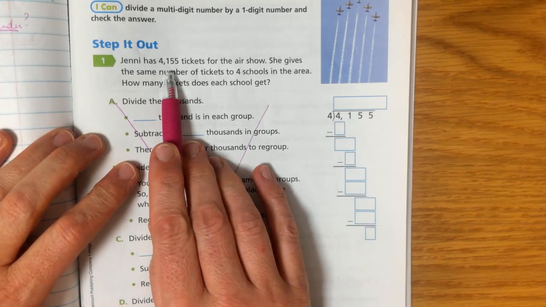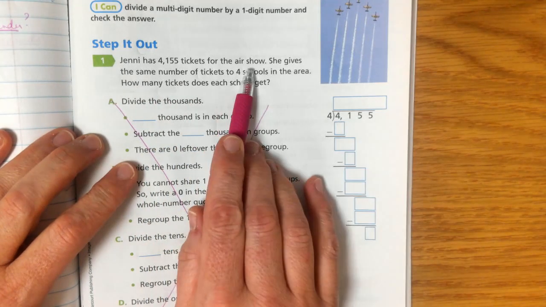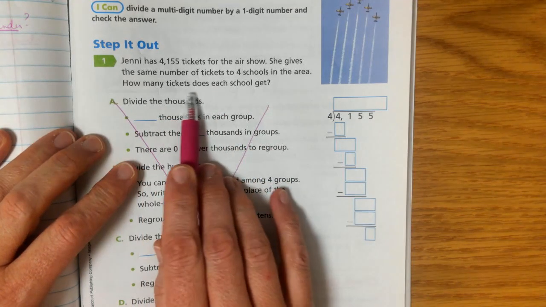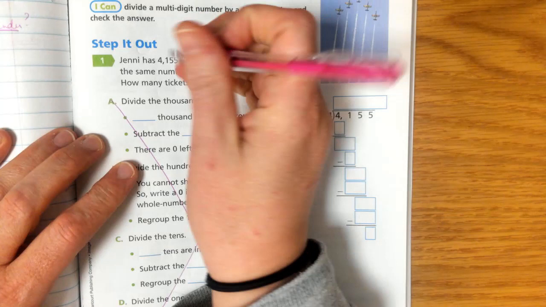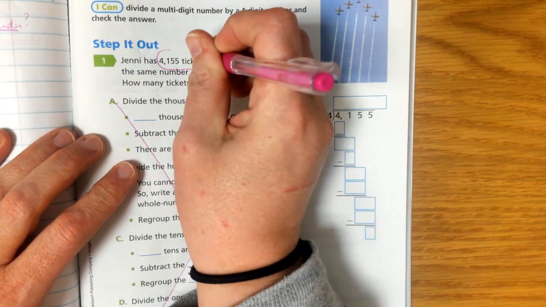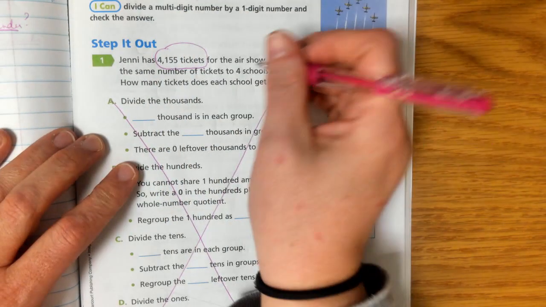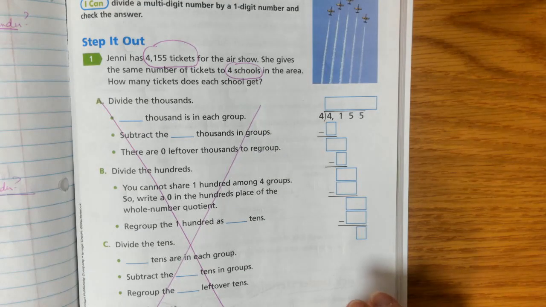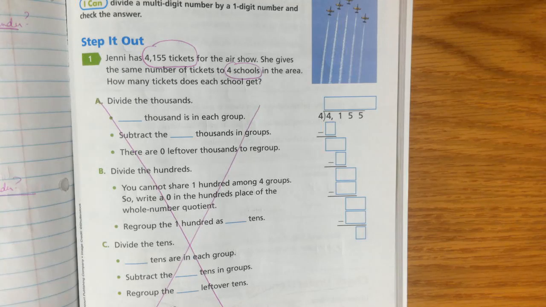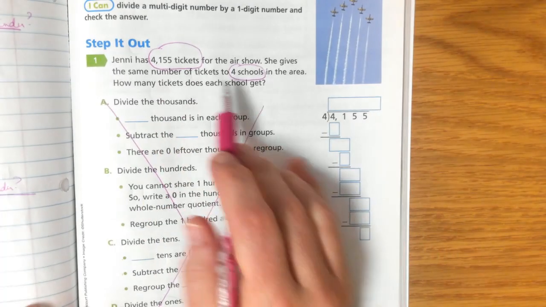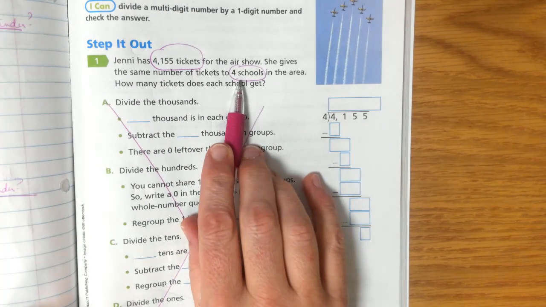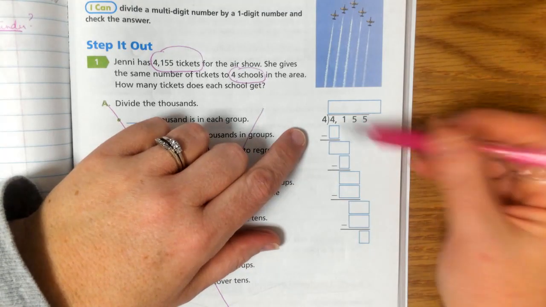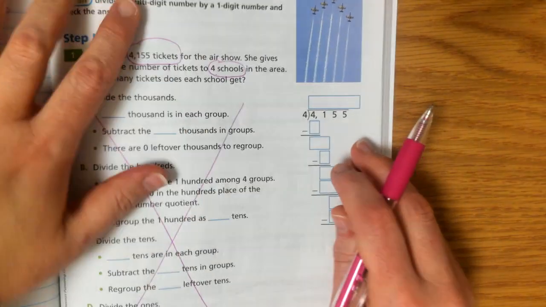Jenny has 4,155 tickets for the air show. She gives the same number of tickets to 4 schools in the area. How many tickets does each school get? We can see that Jenny has 4,155 tickets, and she gives the same number of tickets to 4 different schools. So each school is going to get the same number of tickets. We need to figure out how many tickets each school gets. We know the total, and we know the number of groups. We need to figure out how many are in each group. So 4,155 divided by 4.